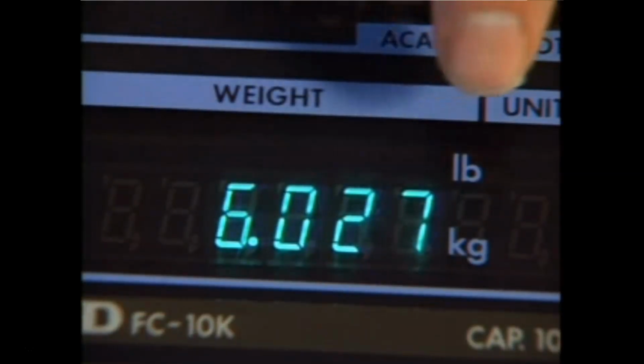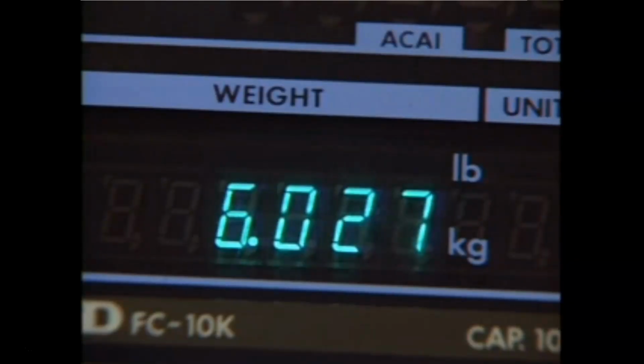6.027 kilograms. That's 3 grams less. Well, what do you know? The helium does have weight, which means it must have mass. But if it has mass, then why does this balloon go up?